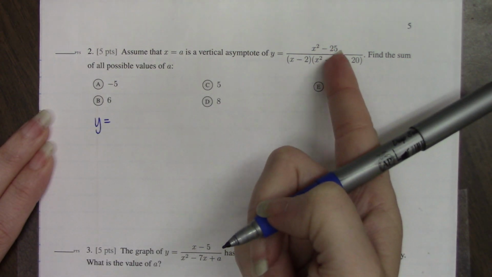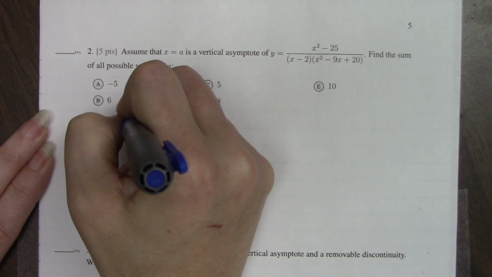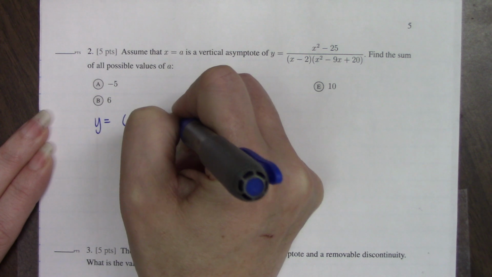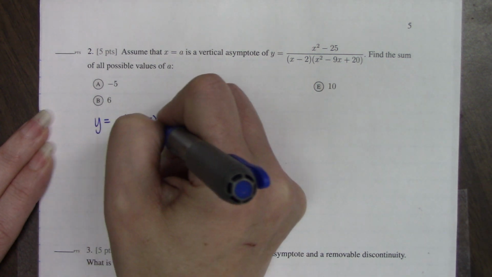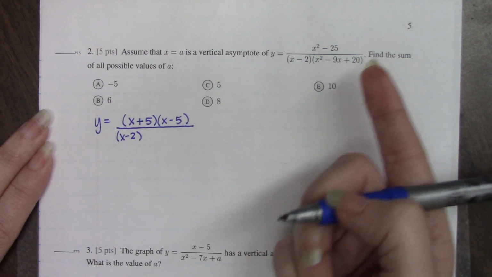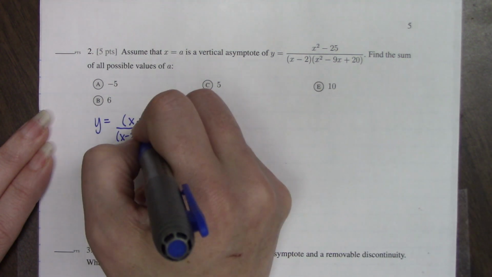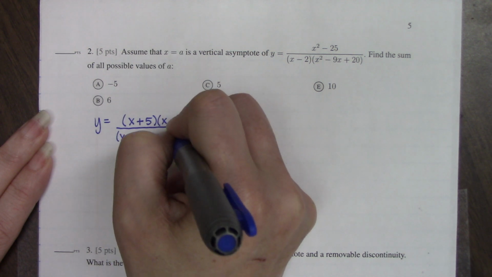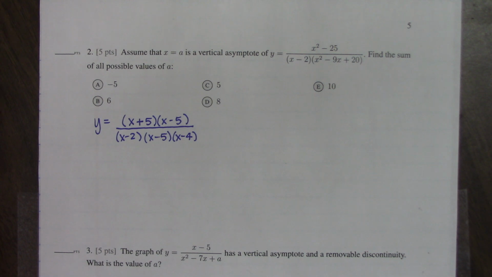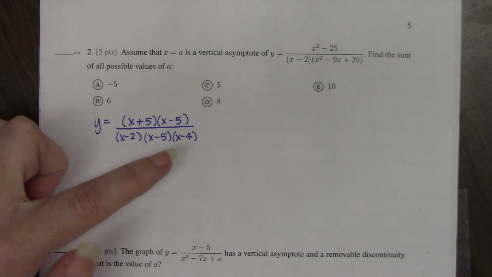So the first thing that I'm going to do is take our function and fully factor it. So the numerator is a difference of squares, and that factors into x plus 5 times x minus 5. And the denominator is x minus 2, and this quadratic factors into x minus 5 times x minus 4. Now, there are 3 values of x that are making the denominator 0: 2, 5, and 4.